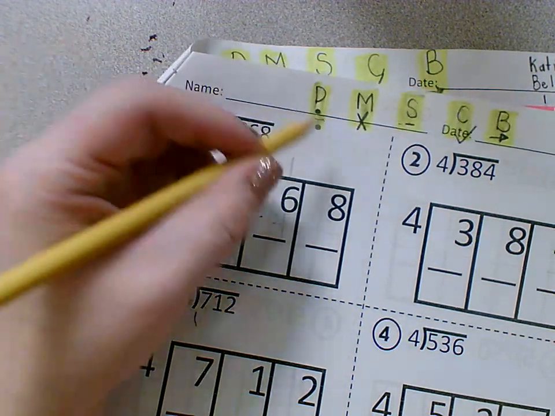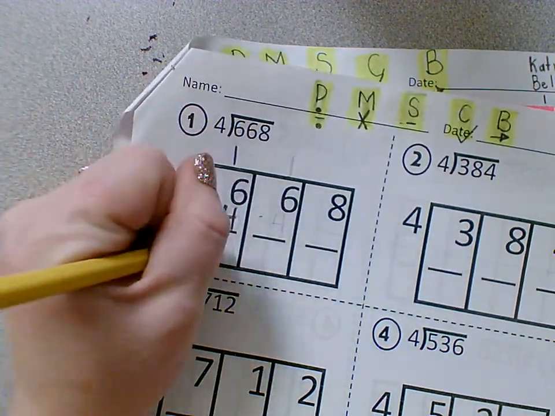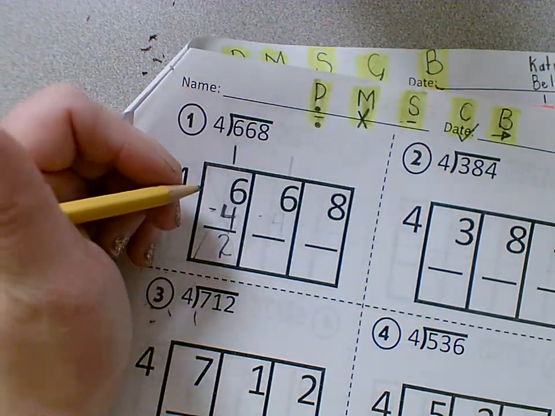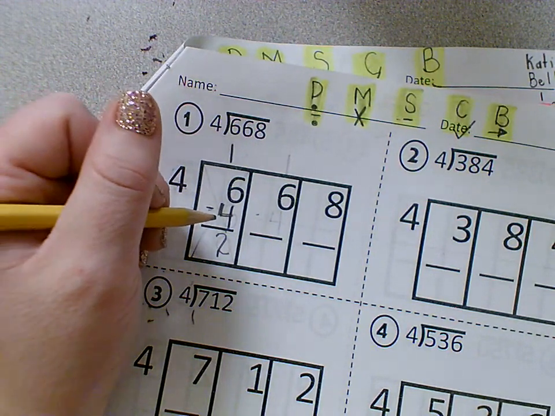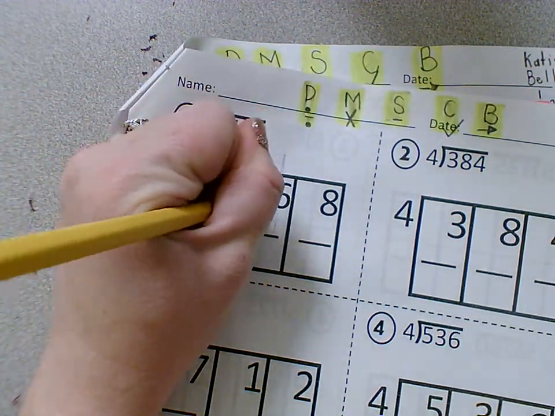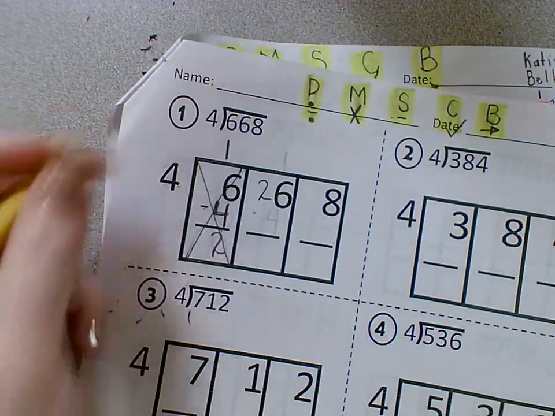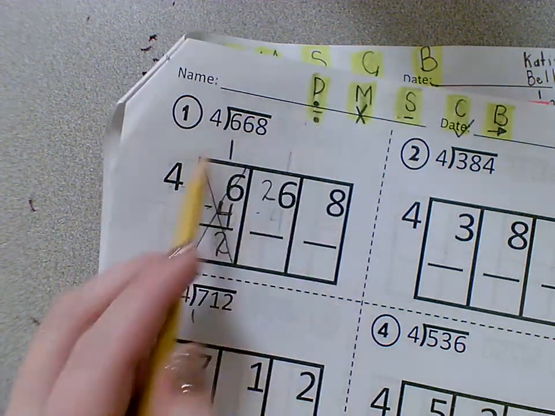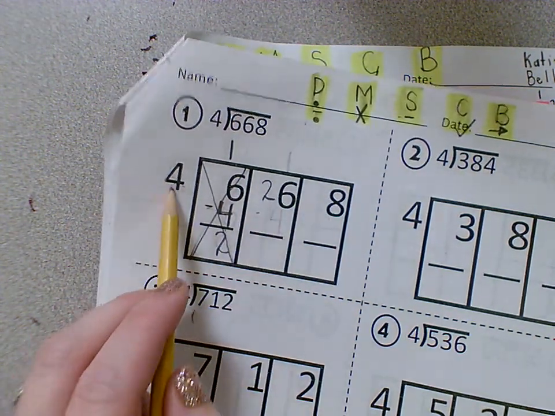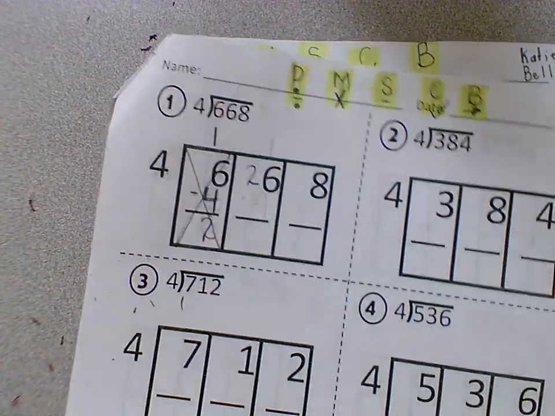Now, the next step is subtraction. 6 minus 4 equals 2. Now I'm going to check more carefully, and I notice that everything is done correctly. My next step is to bring over. So I'm going to bring this 2 over and then cross this out. Now I'm going to start back with square one, and we're going to be doing 26 divided by 4, or how many times can I multiply 4 and get 26?